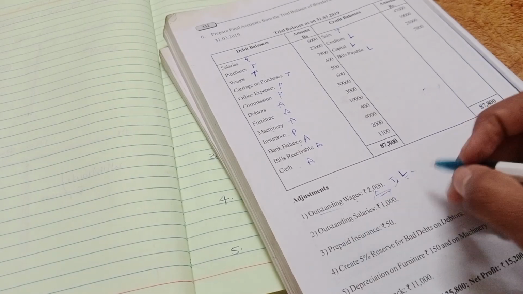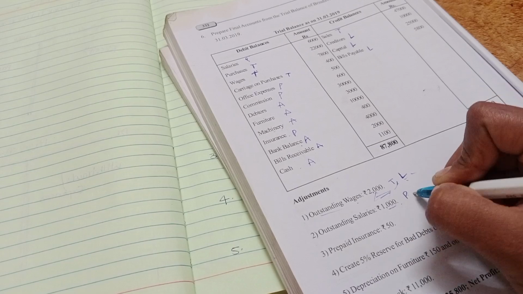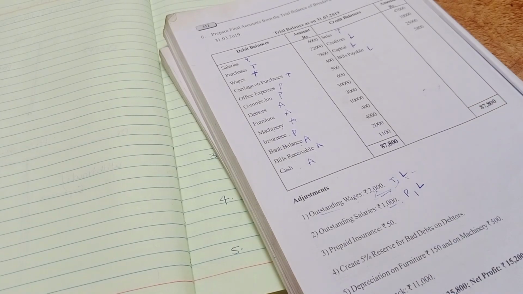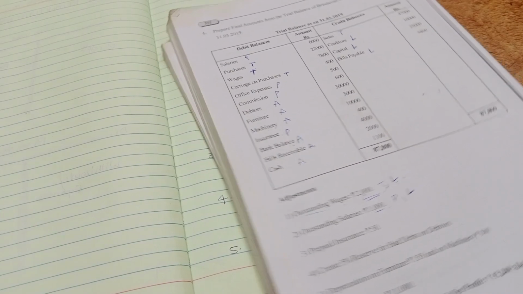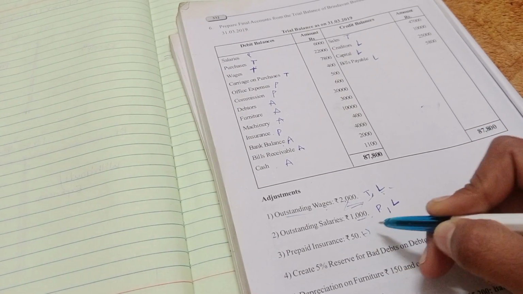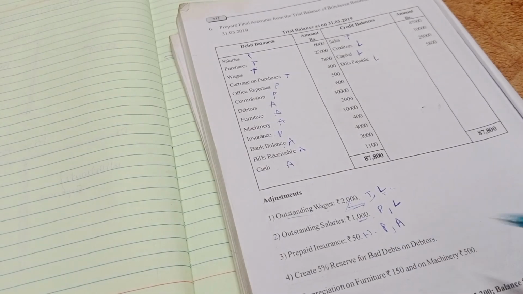Next, outstanding salaries. Salaries is P&L account. We need to add this 1000 in the P&L account, and the outstanding is a liability. Next, prepaid insurance. Prepaid means we need to deduct that. From where do we need to deduct that? In the P&L account as well as on the asset side.